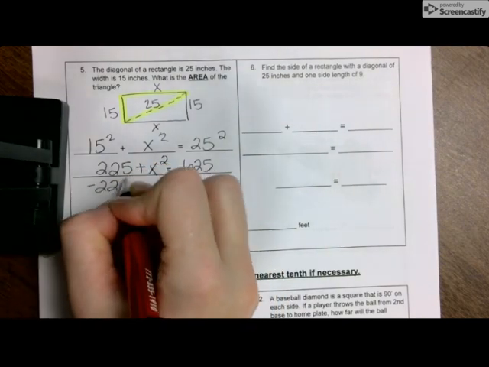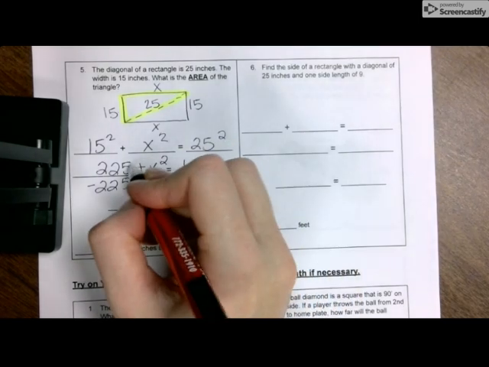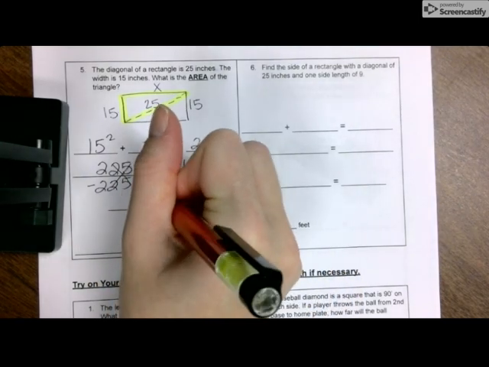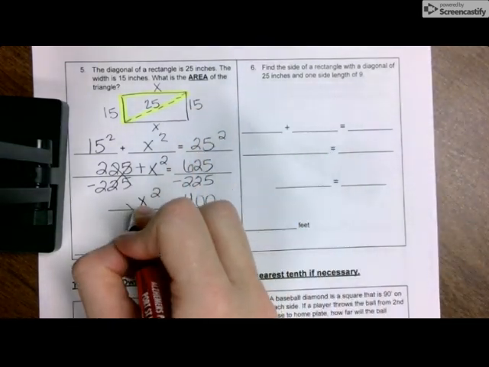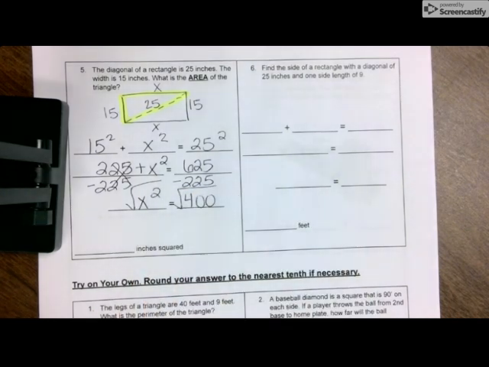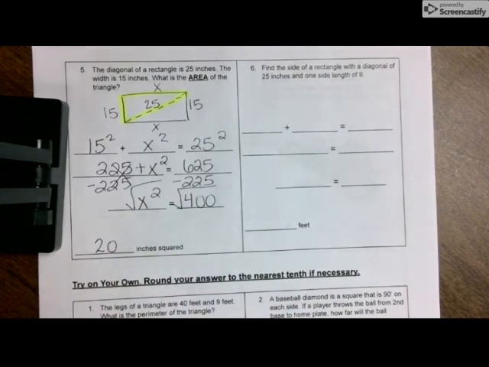Minus 225 on both sides. That's a nice and easy one, isn't it? Comes out evenly, and this equals 400. To get x by itself, I take the square root. And that gives me 20 inches.